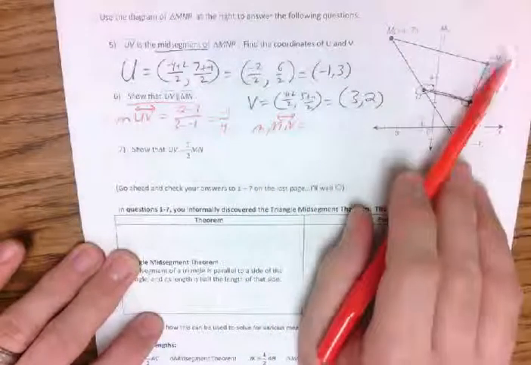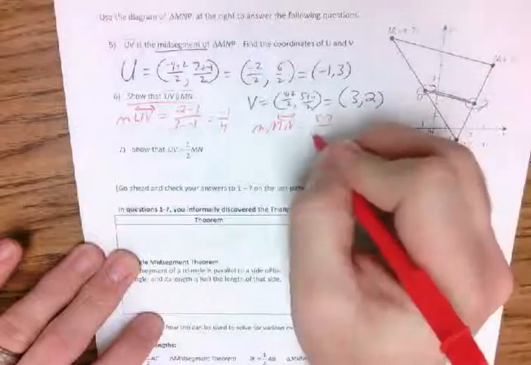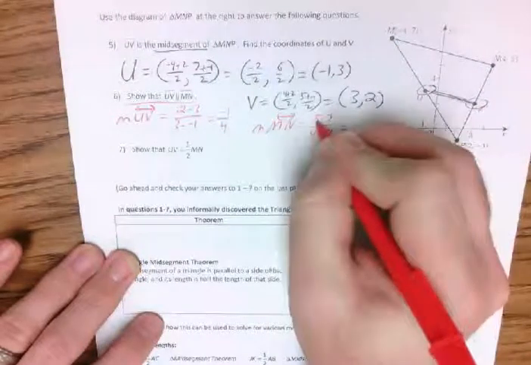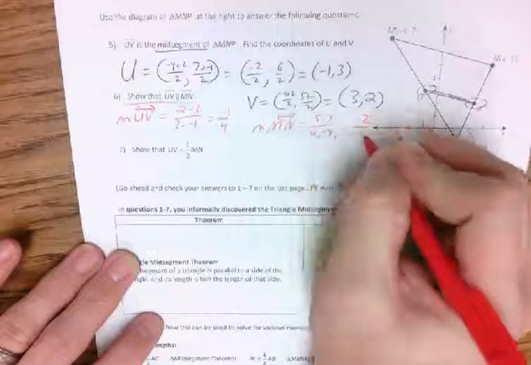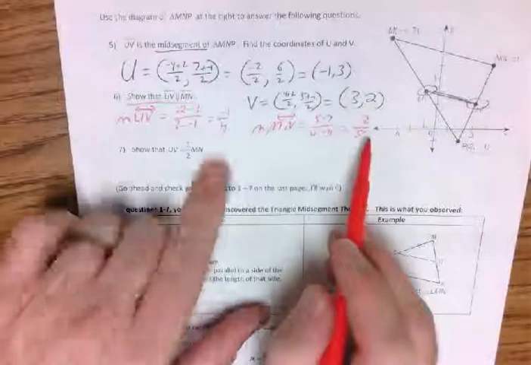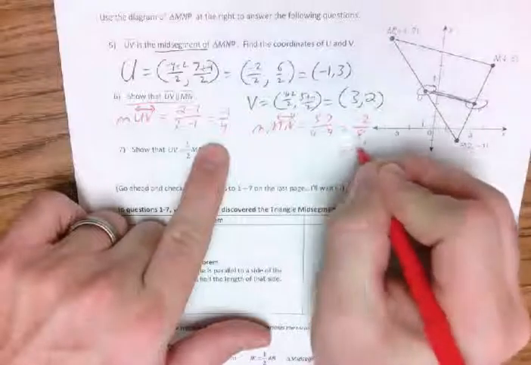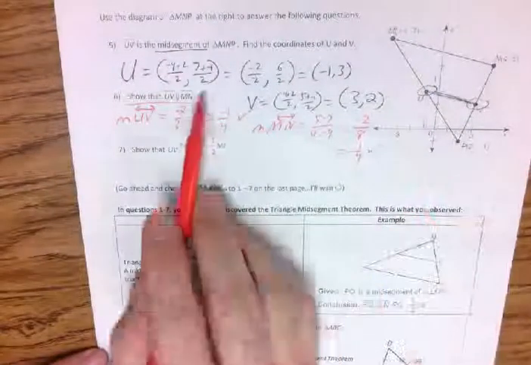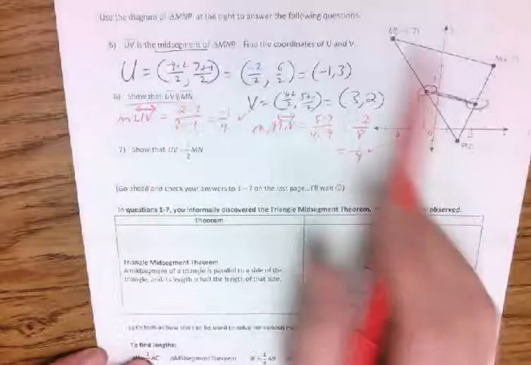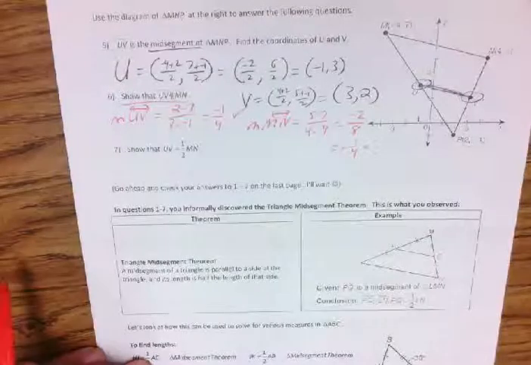So MN, this is going to be 5 minus 7 over 4 minus negative 4. So 5 minus 7 is negative 2. 4 minus negative 4 is the same as 4 plus 4. That's 8. And at first glance, you're like, oh no, they're different. But this can be simplified, which we should always do. That's negative 1/4. The slopes are the same. Okay, so these two lines are parallel, or UV is parallel to MN because they have the same slope. That's how you would show that.